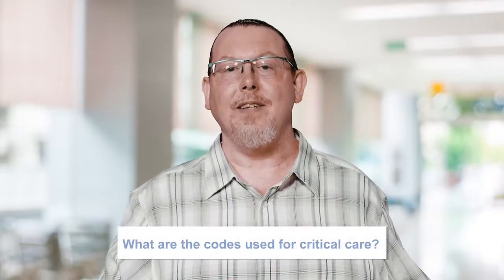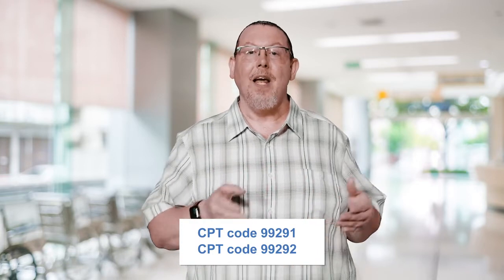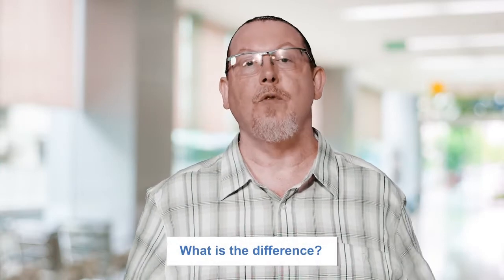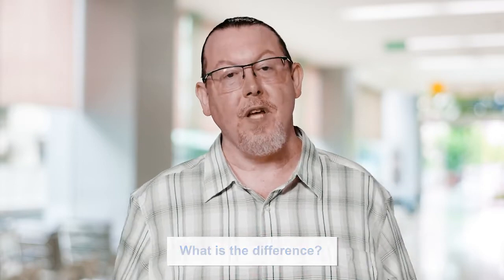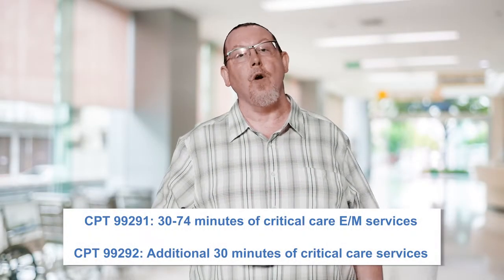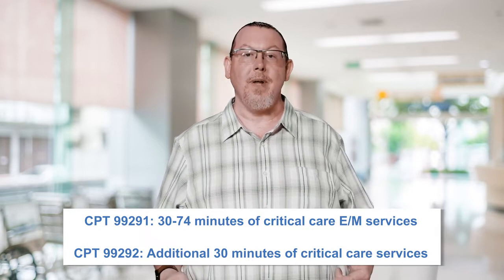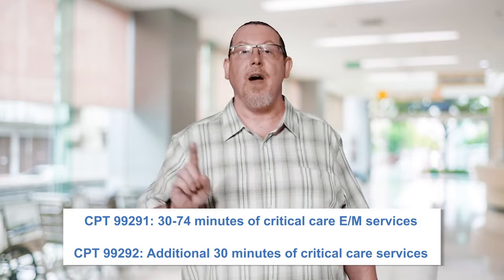So let's talk next how to code for critical care. Critical care services are coded using CPT codes 99291 and 99292. CPT 99291 is for the critical care services from 30 to 74 minutes of time. CPT 99292 is an add-on code used for any additional 30-minute increments past the first 74 minutes of critical care provided to the same patient on the same day.